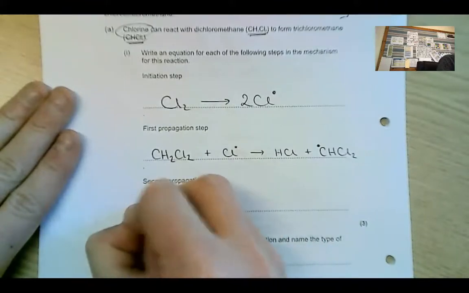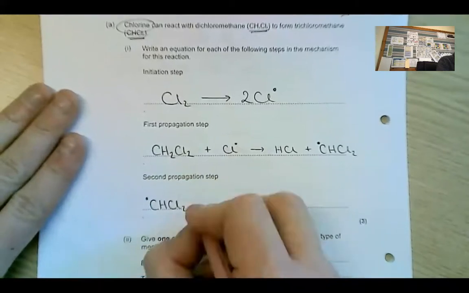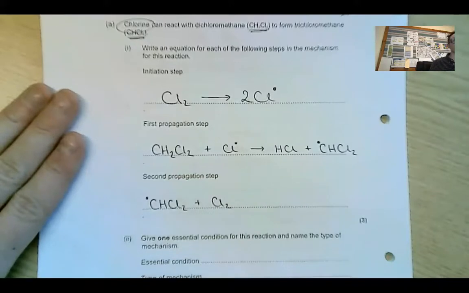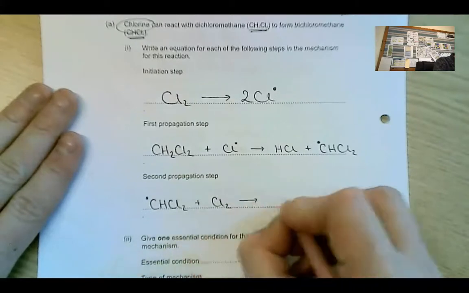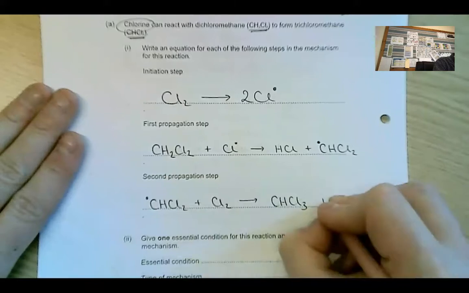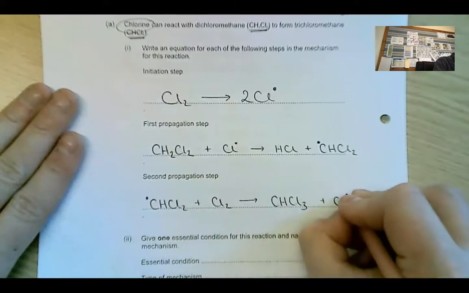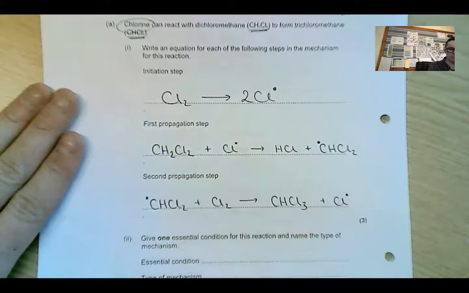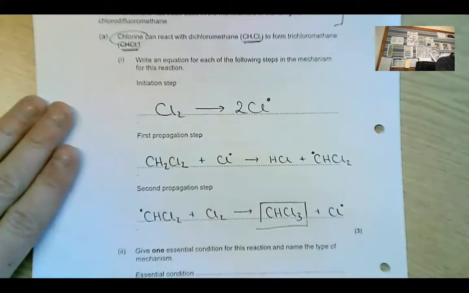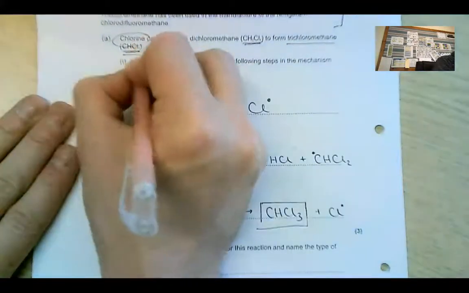CHCl2. And remember, the second propagation step always involves colliding with a newly reformed diatomic halogen. So these two will collide, the chlorine will split up, one will add on to it. So we end up with CHCl3. And therefore, the chlorine is reformed. But in doing so, we've made that trichloromethane, which is what the question wanted us to make.